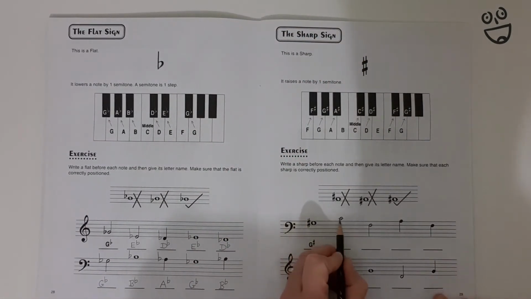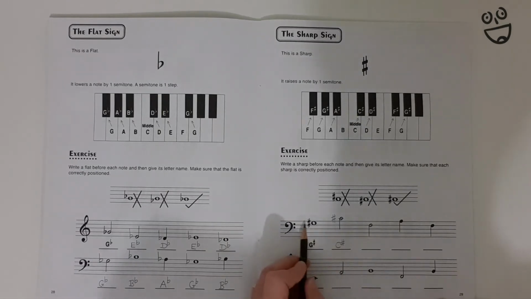Okay, so here we go. This one here, we've got to imagine this line, two straight lines, two slightly skew lines. And that is our very special middle C. So that is a C sharp. Same rule applies. Letter name comes first, followed by the sharp sign, even though the sharp comes before the note.